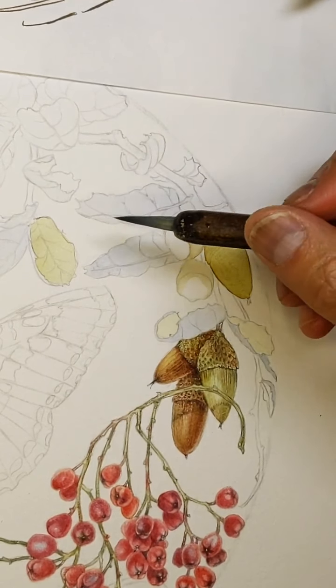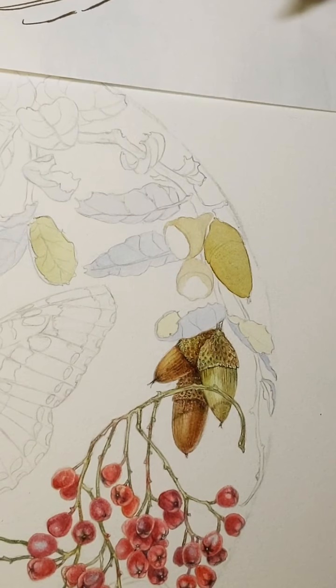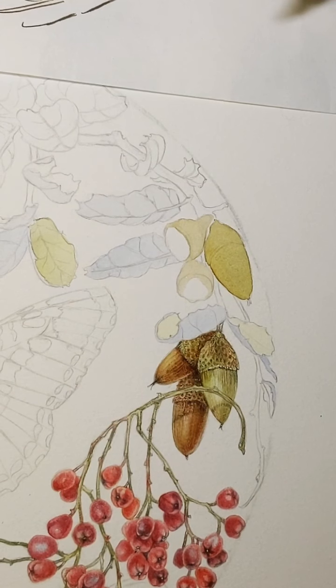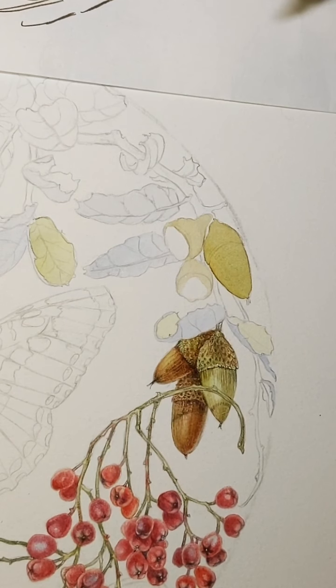So as an initial base layer, I started with a pale blue glaze.